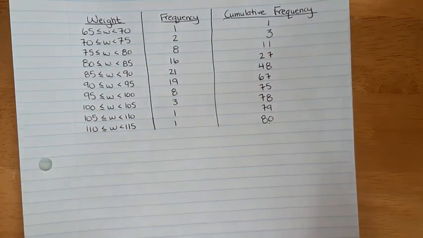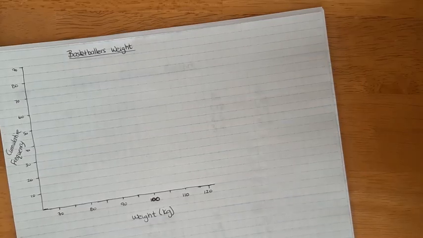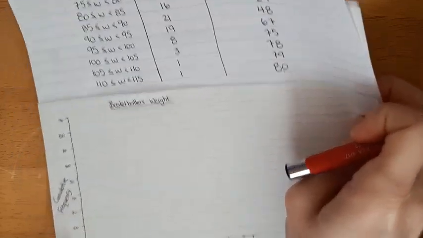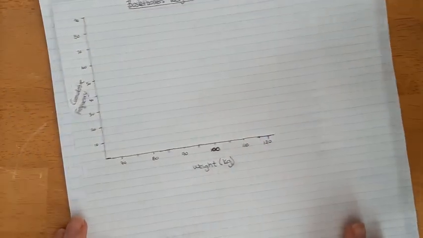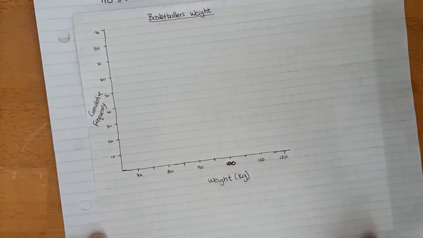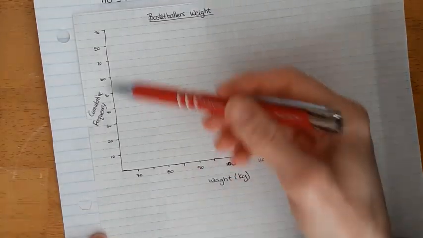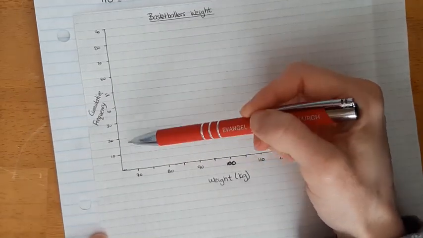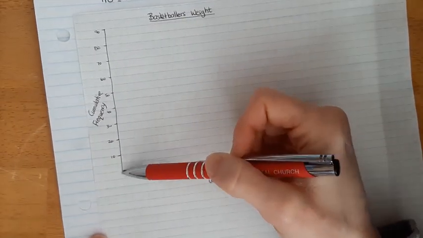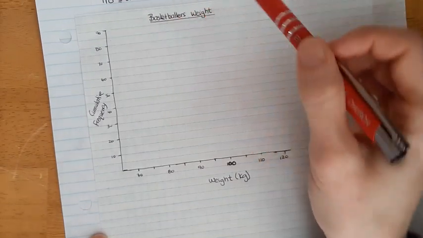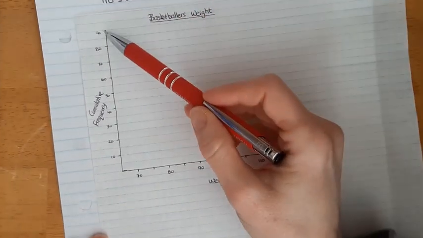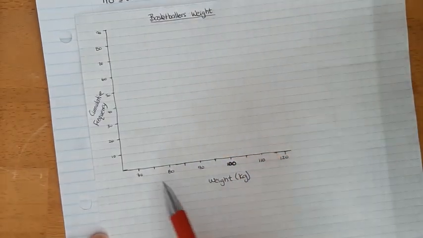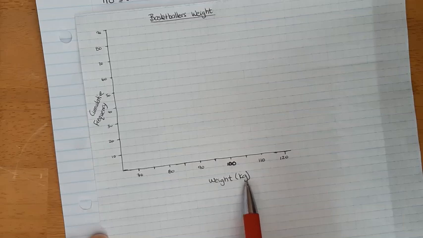Okay, so then the next thing you're going to do is go over to some graph paper. I've kind of got this set up a little bit already, so you can pause the video if you need to and catch up. So we've got this graph here. If you look at the y-axis, we've got cumulative frequency up that axis, and we've gone from 0 all the way up to 90. We don't need to go all the way to 90, we only have 80. I just went a little bit beyond that just to make the graph look a little squarer. And then along the x-axis, we've got weight in kilograms.